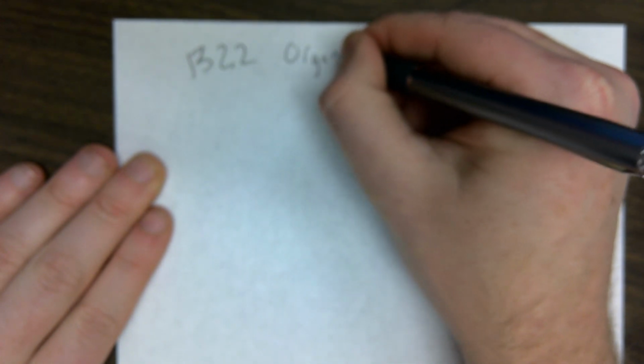This one is about B22, organelles and compartmentalization.